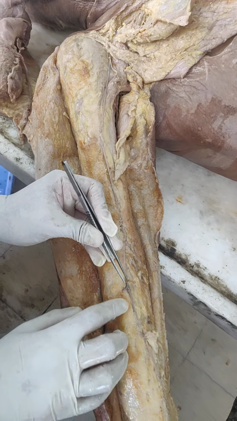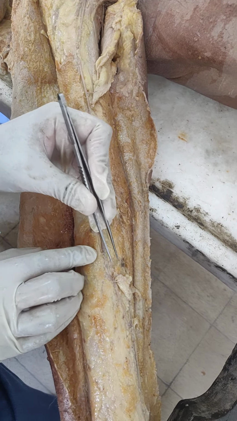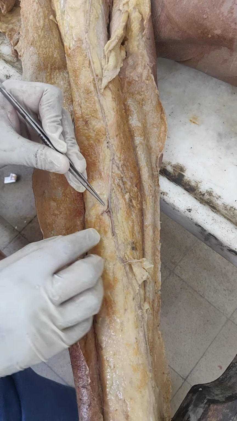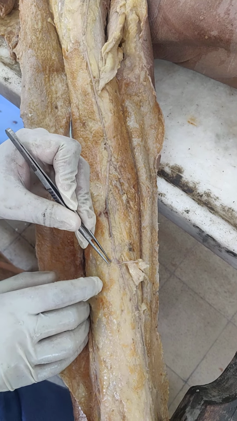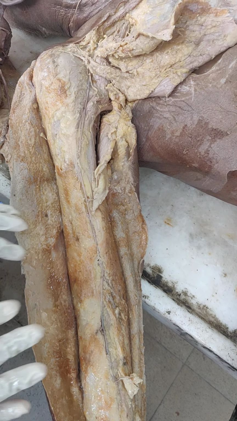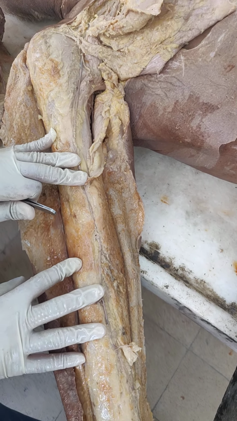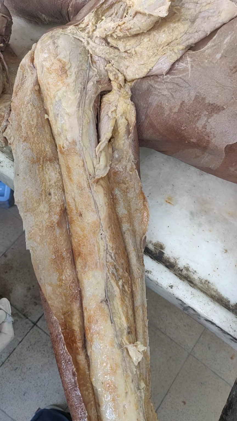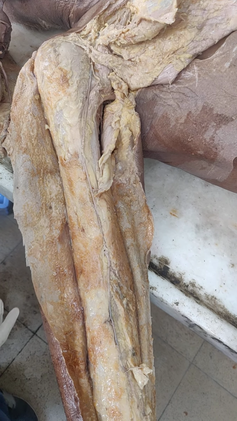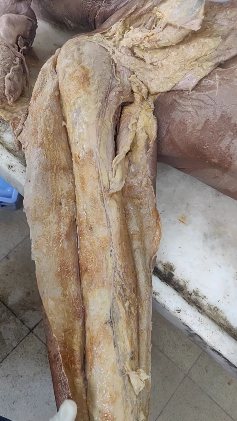Here you can see the cephalic vein, which has very small tributaries. Here you can see these are the tributaries of the cephalic vein, and there is another term which is called capillaries. You cannot see the capillaries with your naked eye. It is the network of microscopic vessels which connects the veins and arteries. It is the actual site, present throughout the body.